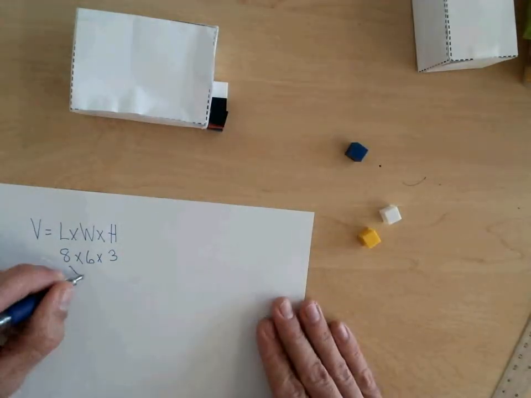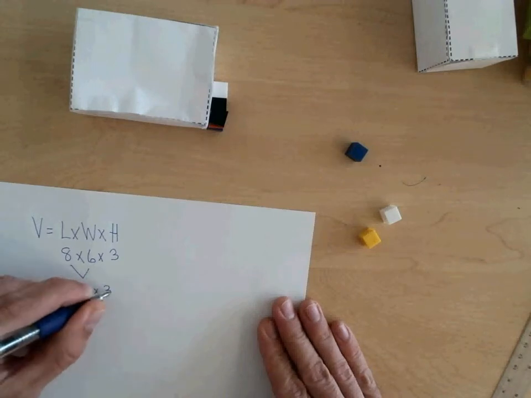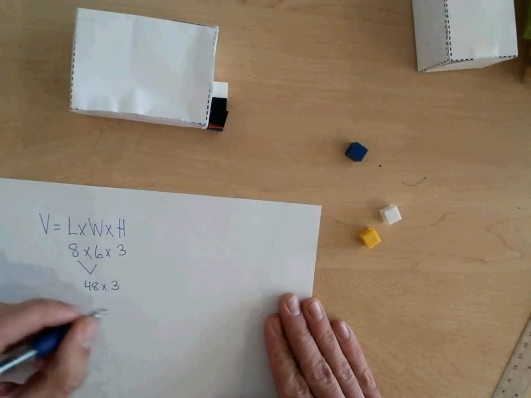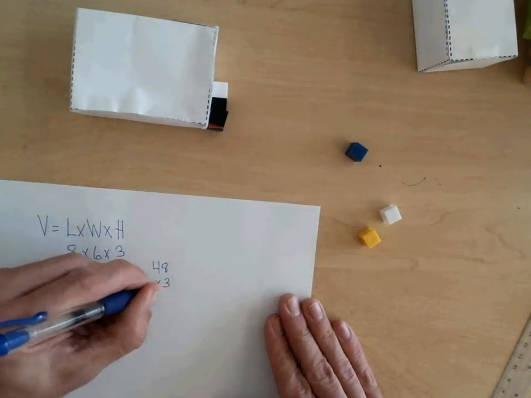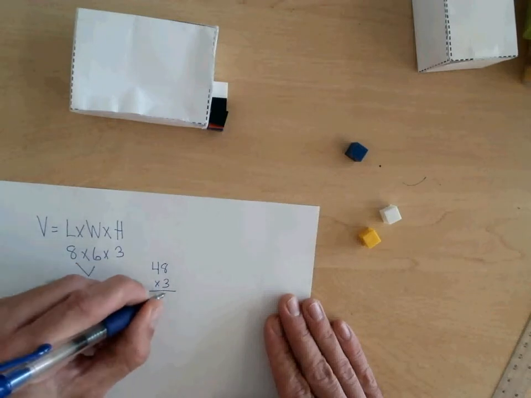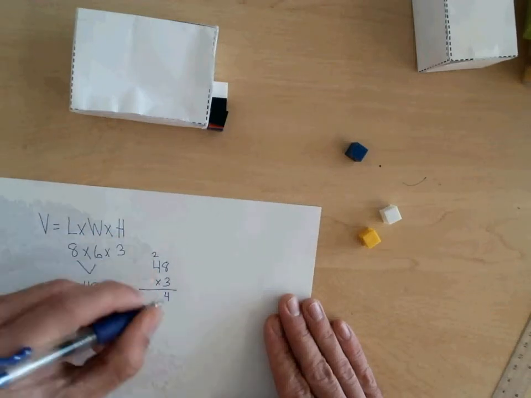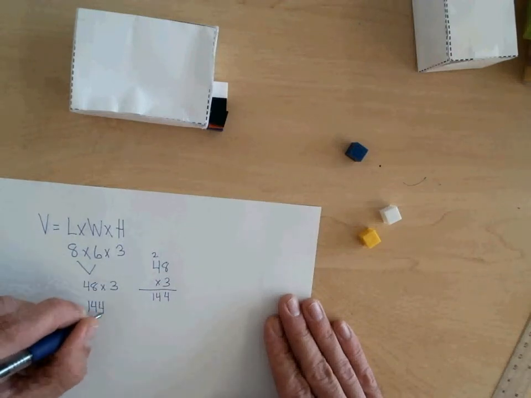And then I can go ahead and go here. 8 times 6 is 48. 48 times 3. What I am getting the students to do is to not try to do this in their head, but to go over here and go 48 times 3. 8 times 3 is 24, carry the 2. 4 times 3 is 12 plus 2 is 14, so 144. I'm going to write 144.